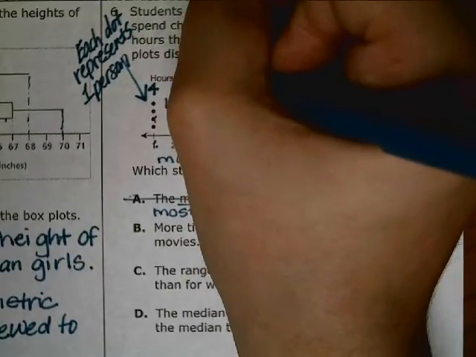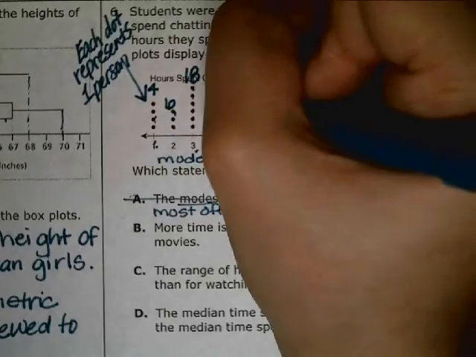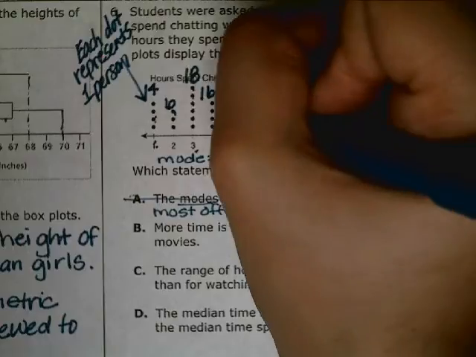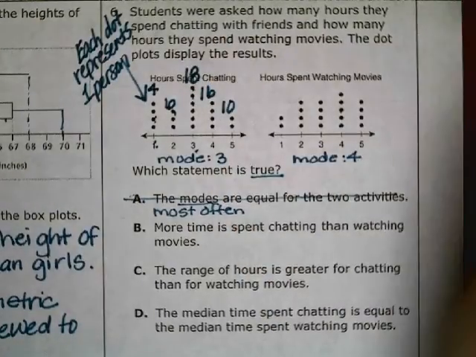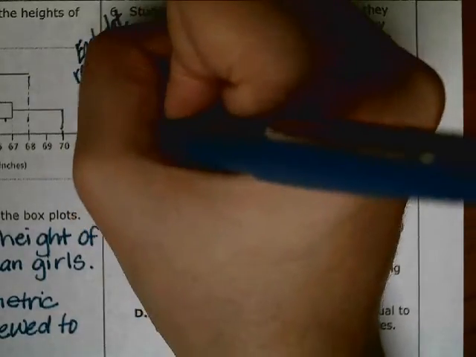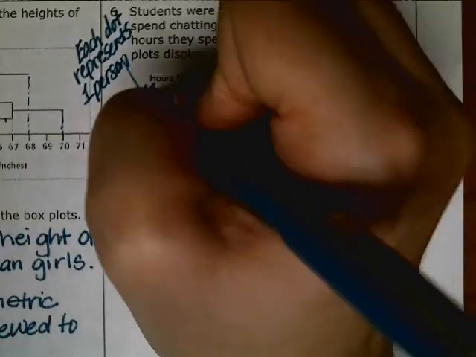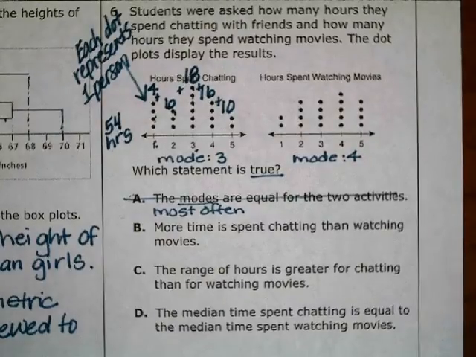That makes 18 hours. 4 people chose 4 hours. That makes 16. And 2 people chose 10 hours, which calculates a total of 54 hours being spent chatting. You just add those all together, find the total amount of hours spent, and that's to see how much more time.